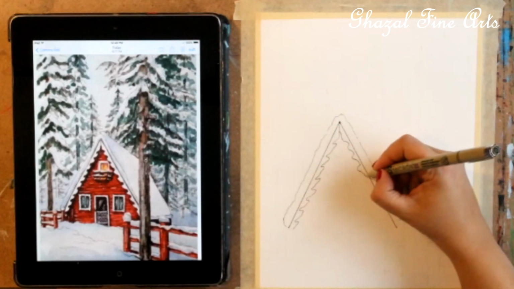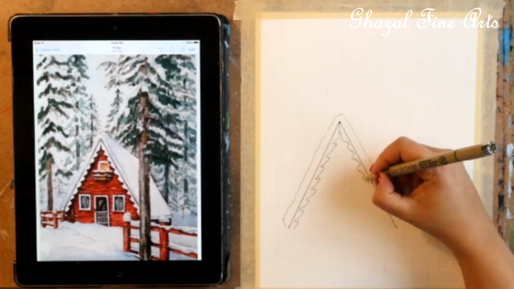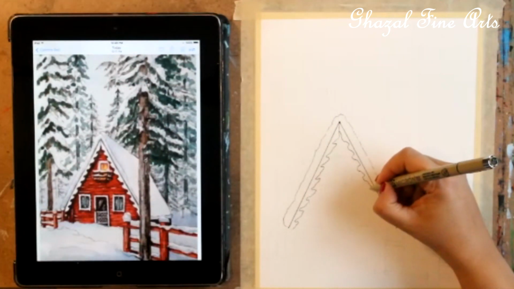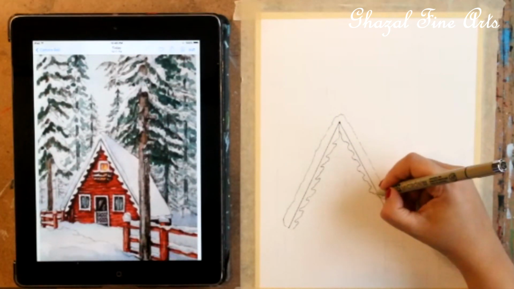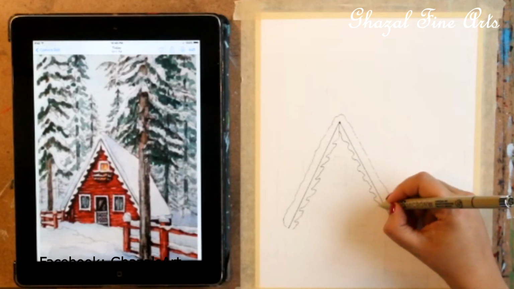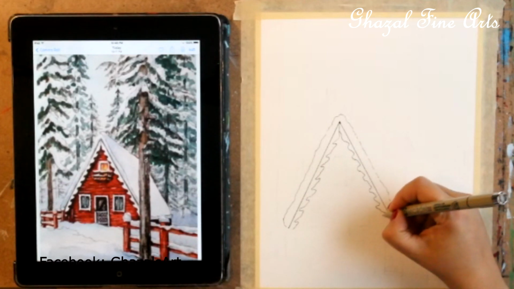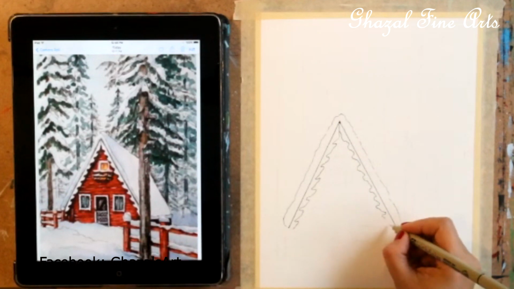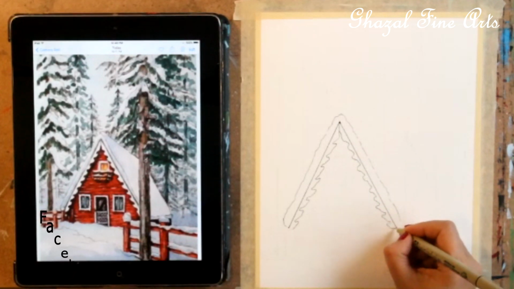Sometimes it's easier to start with pencil and make sure about each line that we would like to have, and then make it dark with a micron pen. It depends. If you like to do drawing, just start with the micron pen, it's okay.